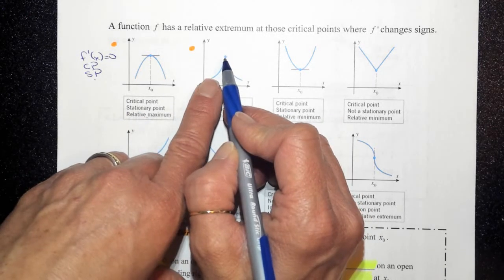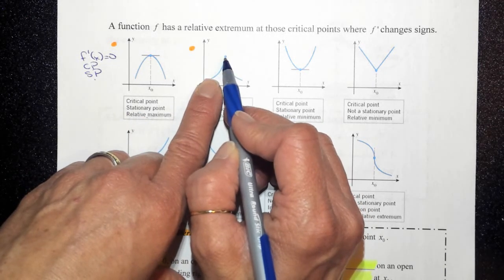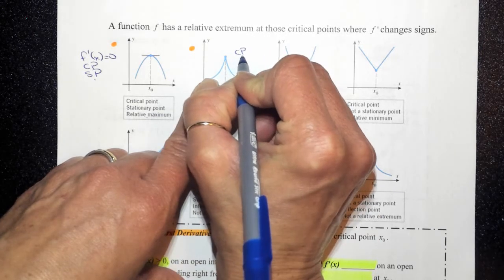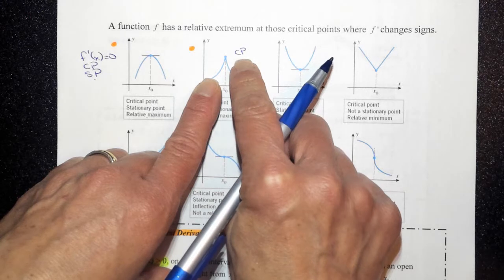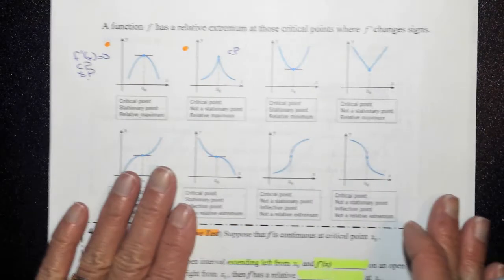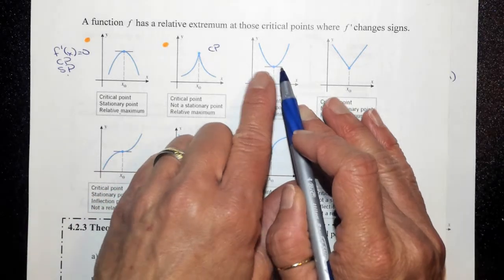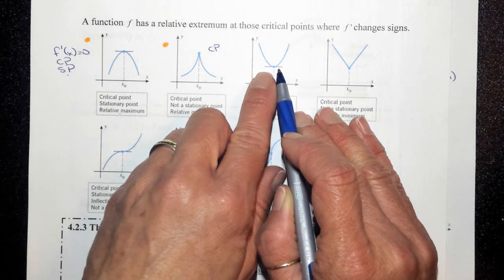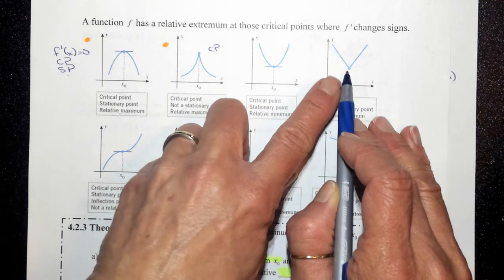Here, because you cannot take the derivative, where the derivative here is undefined, this is considered a critical point, but not a stationary point, because you can't take the derivative. Okay, and this is also a relative max. So again, the difference between the two. You can take the derivative, you cannot take a derivative. Critical point and stationary, only a critical point.